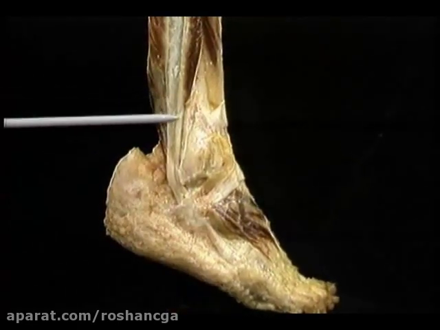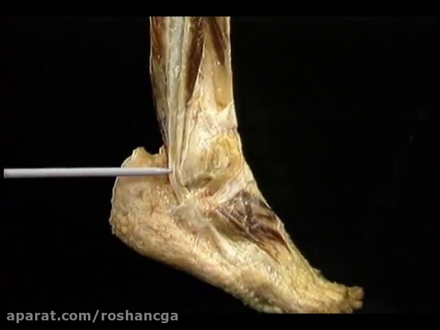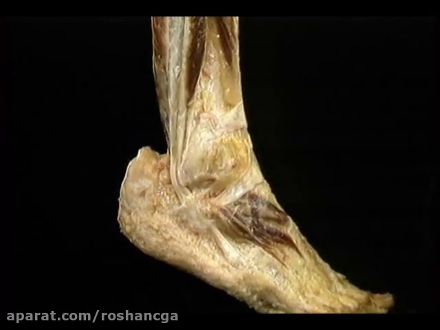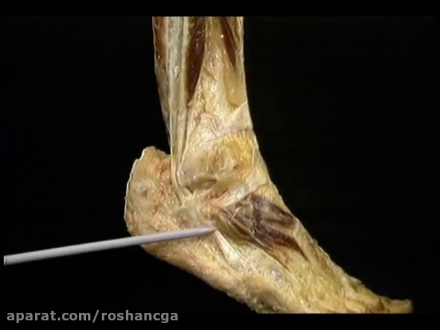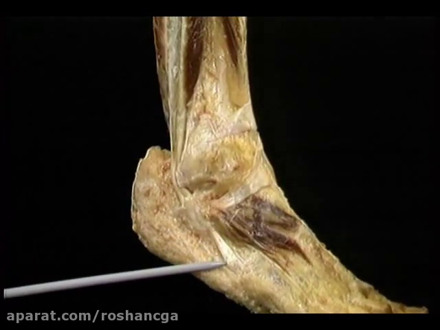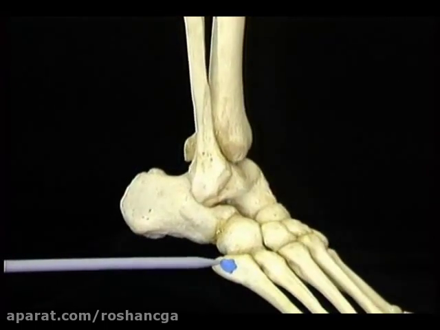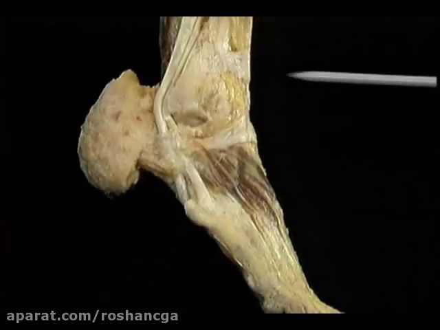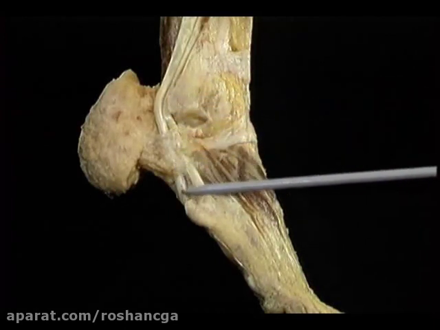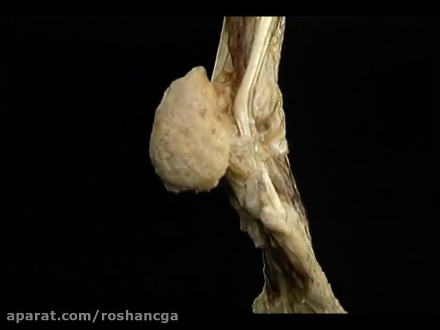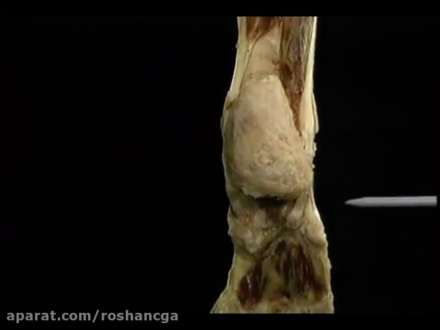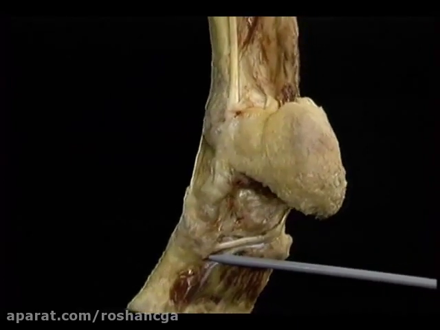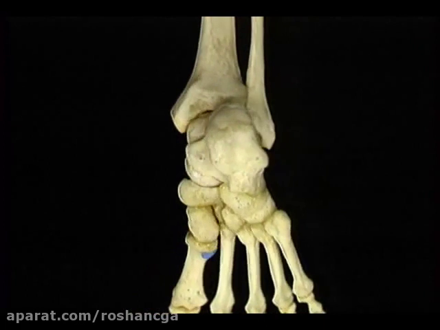At the ankle, the tendons of peroneus longus and brevis pass behind the lateral malleolus and beneath the peroneal retinaculum, longus behind, brevis in front. Peroneus brevis runs forward to insert here, on the base of the fifth metatarsal. To see the remarkable course of the peroneus longus tendon, we have to remove the entire sole of the foot. Peroneus longus runs around the cuboid bone and along a deeply placed fibrous tunnel to insert right over here, on the base of the first metatarsal.